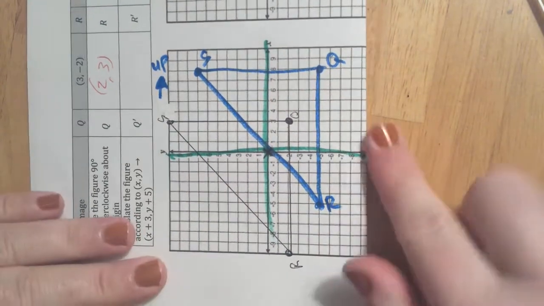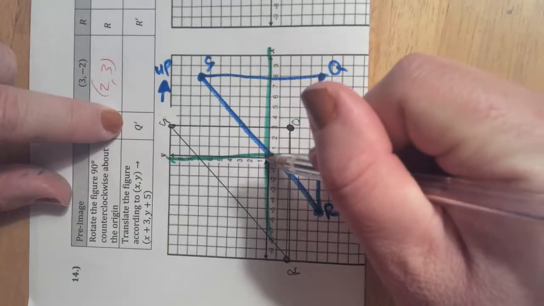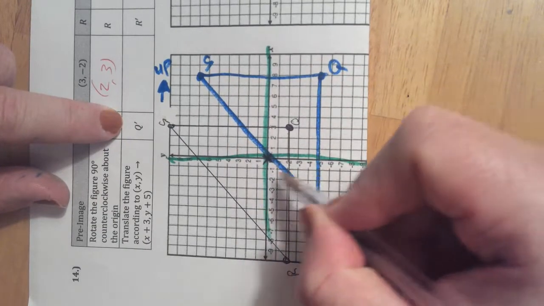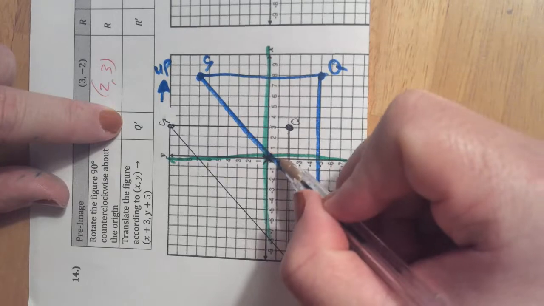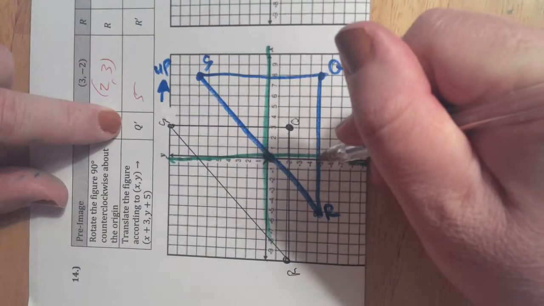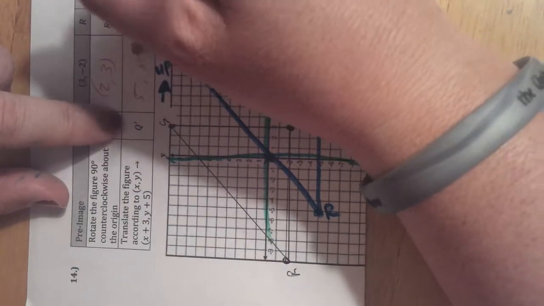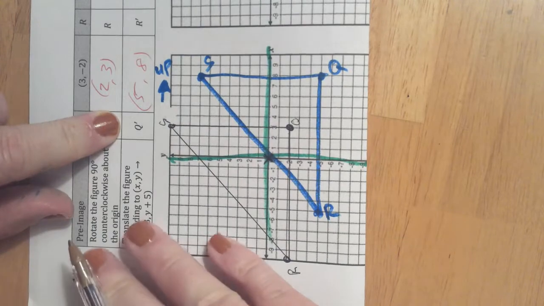There you go. All right, so we have your Q is at positive. Make sure you're counting the hops because sometimes the numbers being there is just screwing with you. 1, 2, 3, 4, 5. So positive 5, and then positive 1, 2, 3, 4, 5, 6, 7, 8. So positive 8. So positive 5, positive 8.